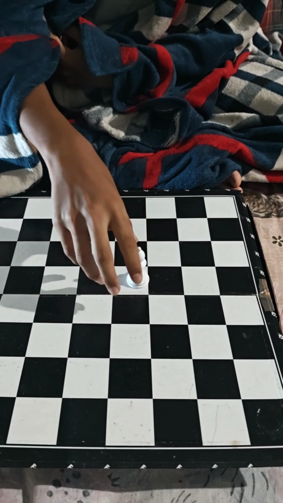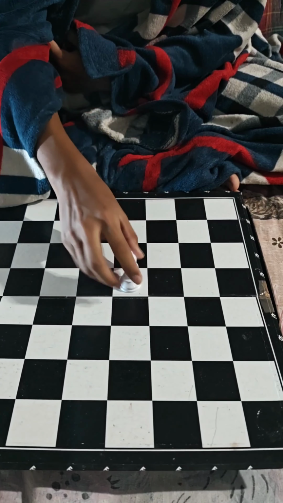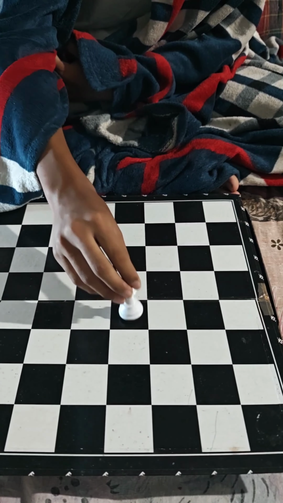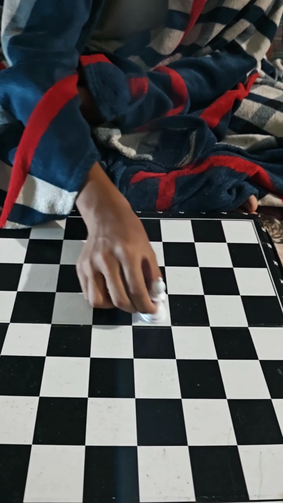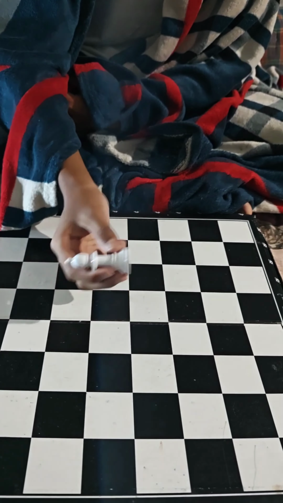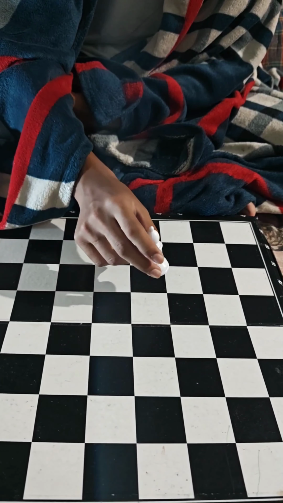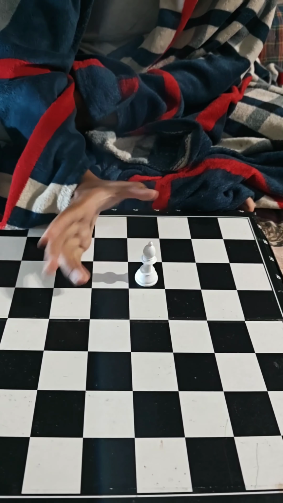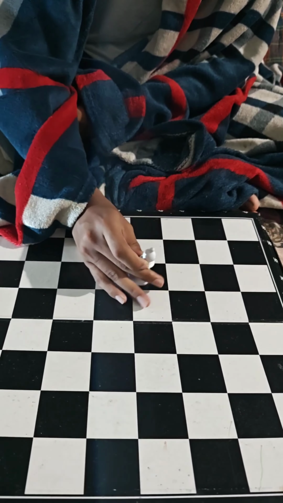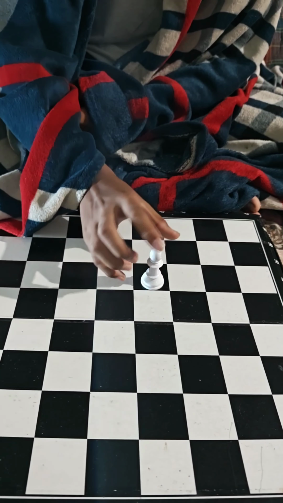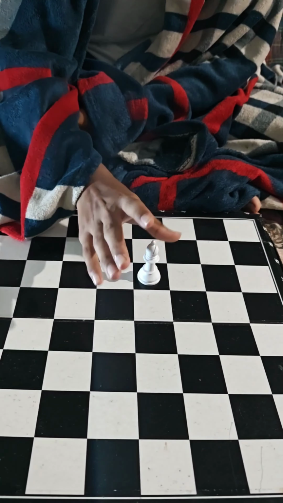If it's here, I can move here or here, but I can never jump onto a black square, because a bishop that's on a white square can always move only on white squares, and a bishop on a black square can only move on black squares. You can see here and there, but it can never go like this.